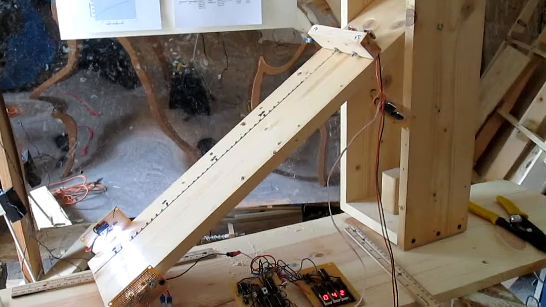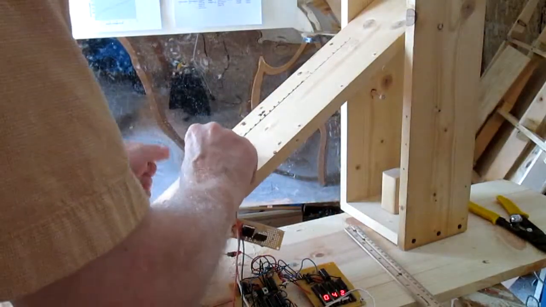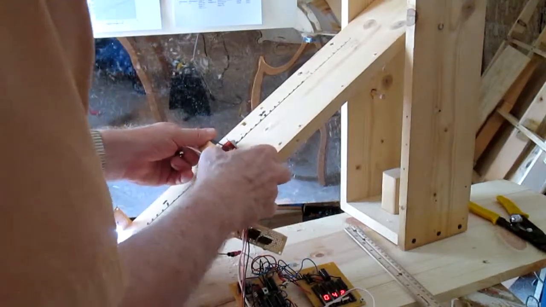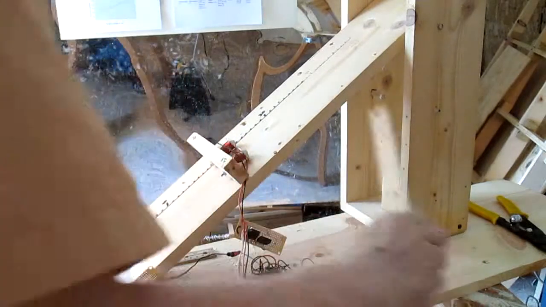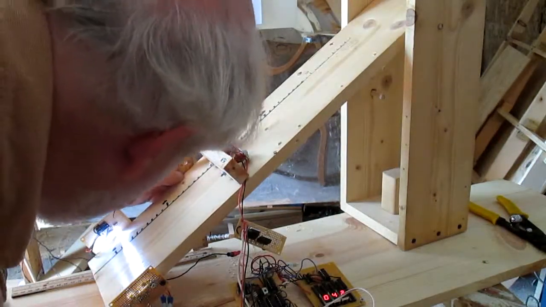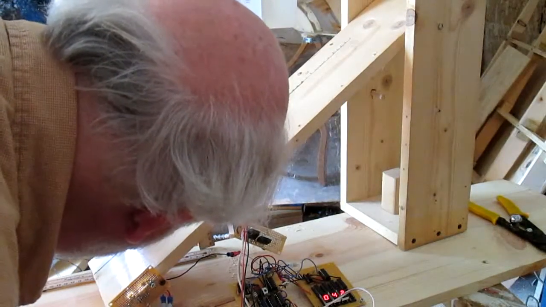Okay, now I'd like to change the initial height and move it down to here. We'll redo the experiment, but we have to remeasure the height. The initial height is going to be, in this case, about 15 centimeters.